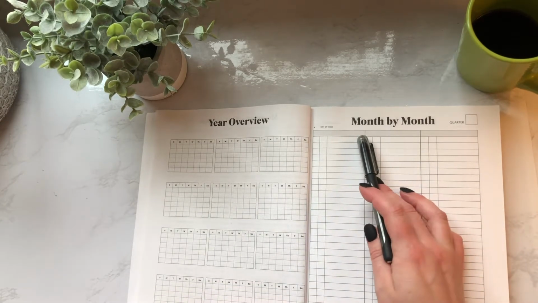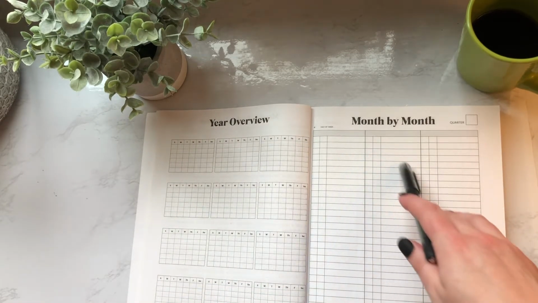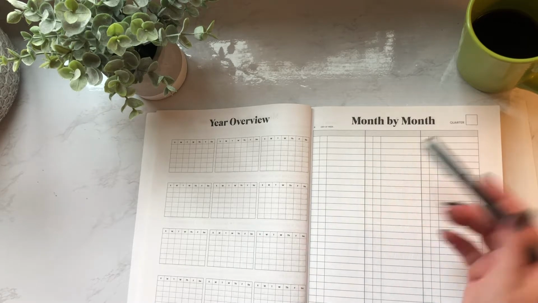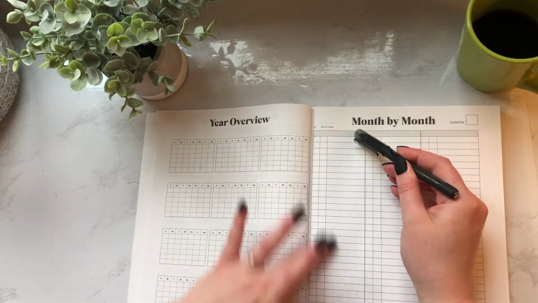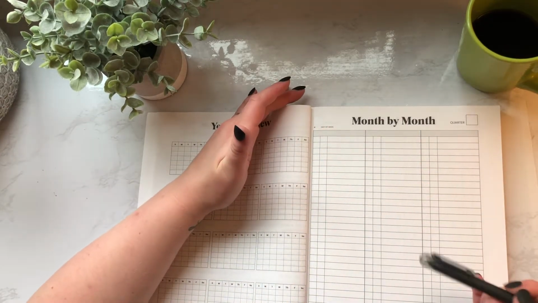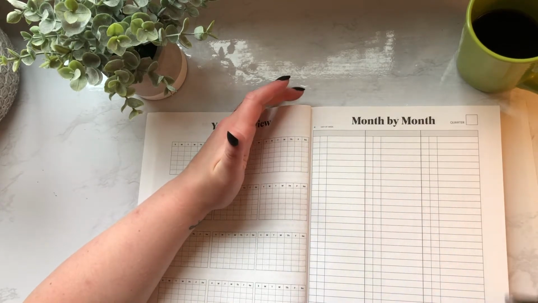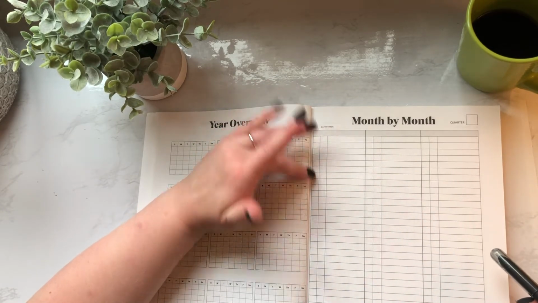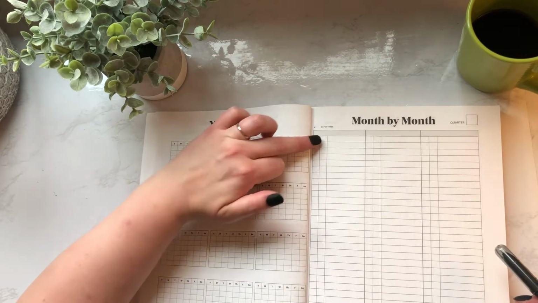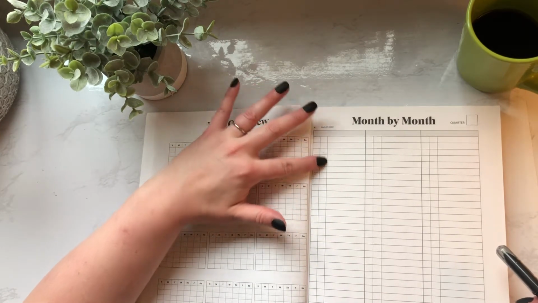This month by month section is really handy because this is going to show you what is coming up every day of the month. So for example, you'd write down August, and then you'd write down 1 through 31 for the days of the month, and then in this column you would write down the days of the week.